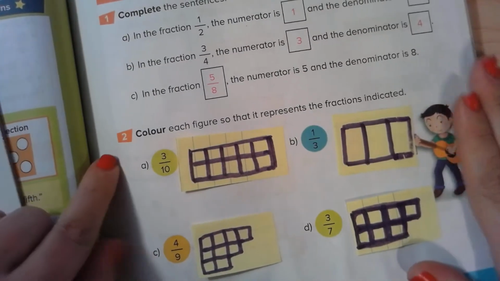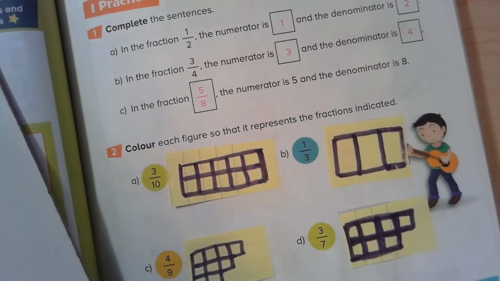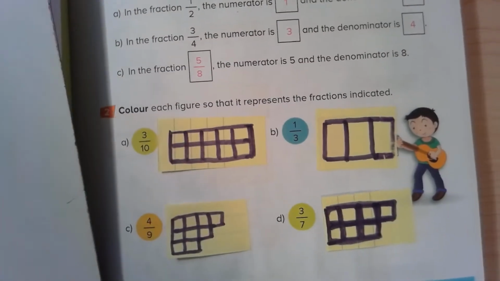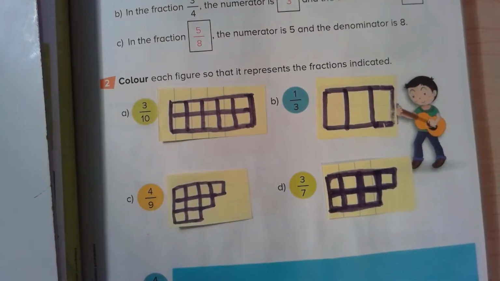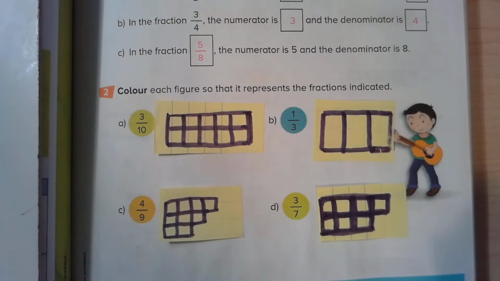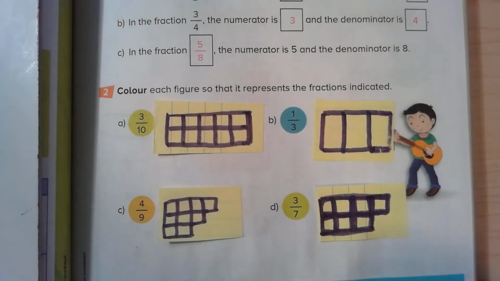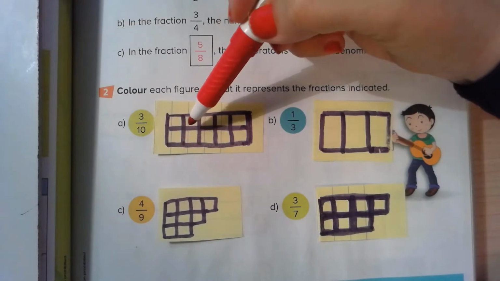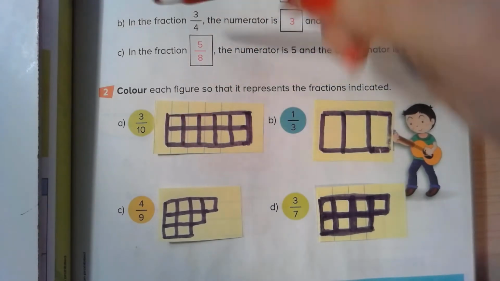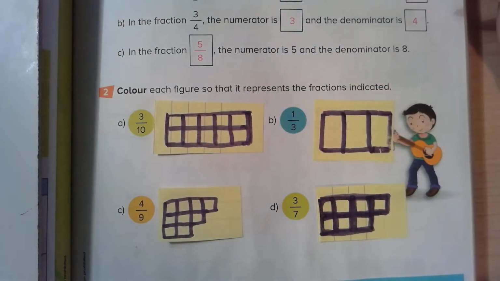Okay, let's look at number 2. Number 2 says, color each figure so that it represents the fractions indicated. Now I'm going to give you a little hint, because I'm all about the hints. 3/10. When you color in 3/10, try to color in the squares that are closer to each other. Don't just do random 3s, like one here, one there, and one there, because when you do that, it's hard to compare them later.